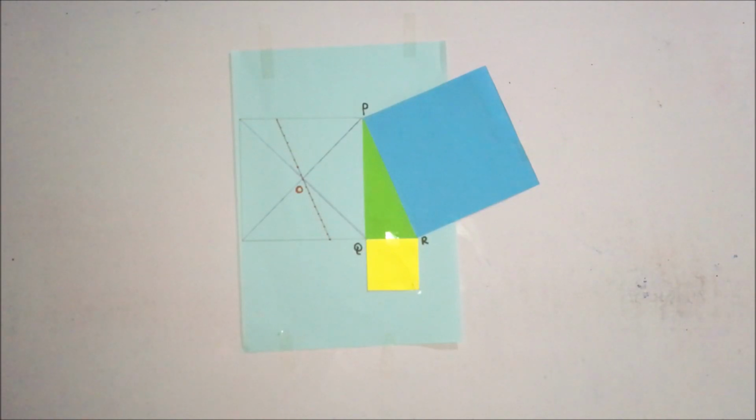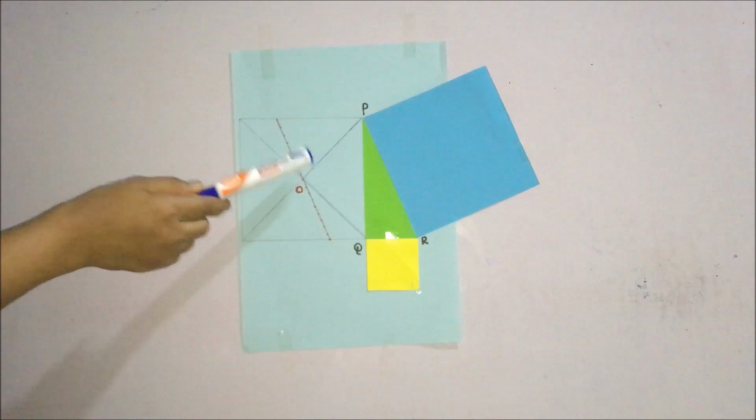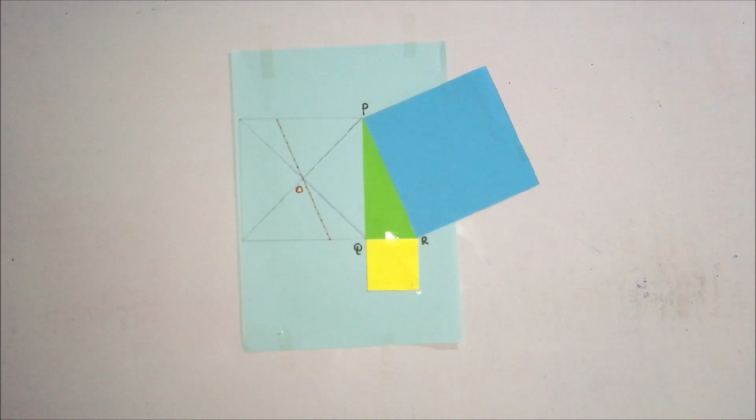In this lesson, we are going to identify the relationship between the sides of a right angle triangle. A Greek mathematician called Pythagoras introduced this relationship. Now we are going to identify that relationship using a small activity. First, draw a right angle triangle and draw squares on each side of the right angle triangle.